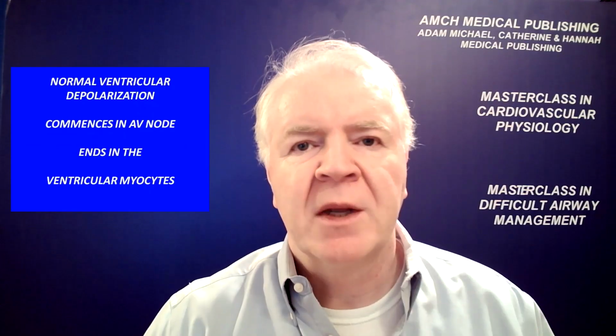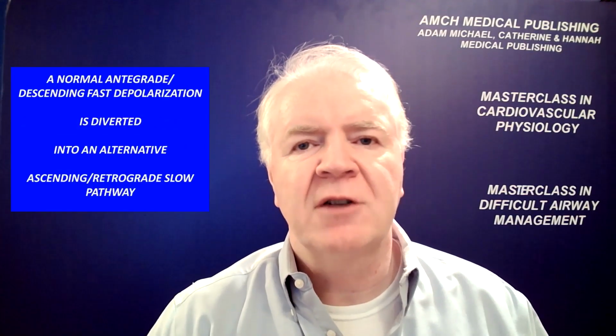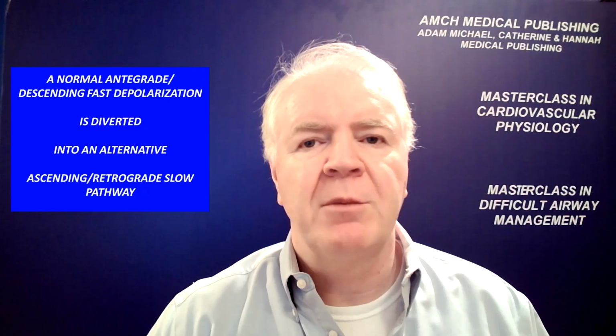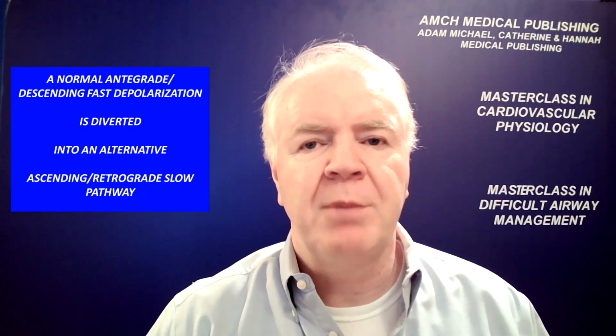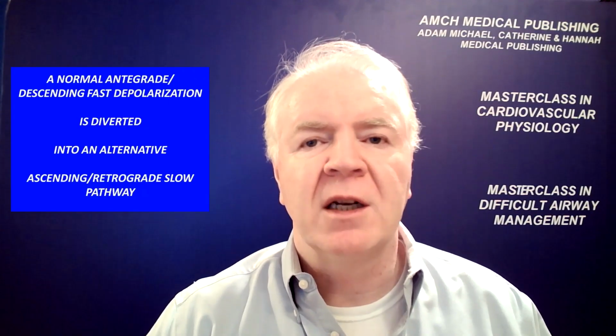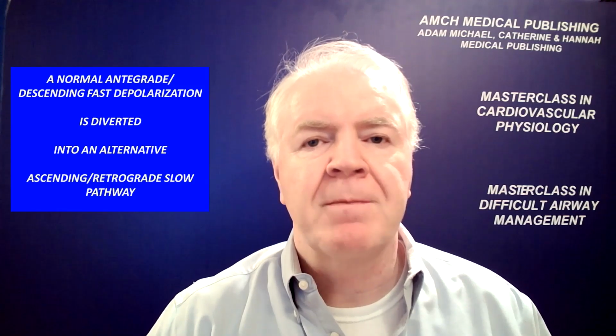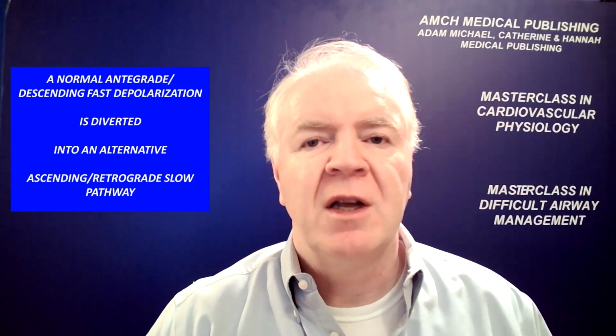Normal ventricular activation commences in the atrioventricular node and terminates in the ventricular myocytes. A re-entry arrhythmia is due to a descending electrical depolarization being diverted away from its normal pathway to enter an alternative pathway which travels retrogradely and stimulates the descending pathway. Return of the depolarization explains the term circus, and circus means a ring and is commonly referred to as a circuit. This circus movement can become self-perpetuating with the abnormal excitation presenting one of several types of paroxysmal tachycardia.